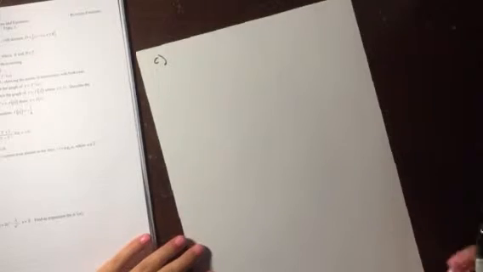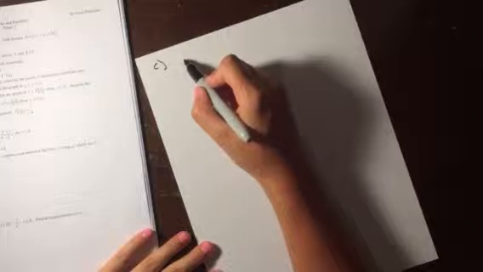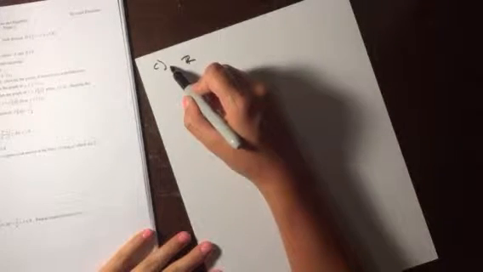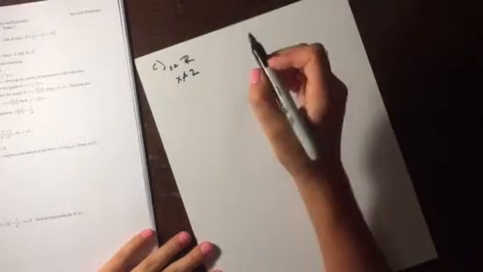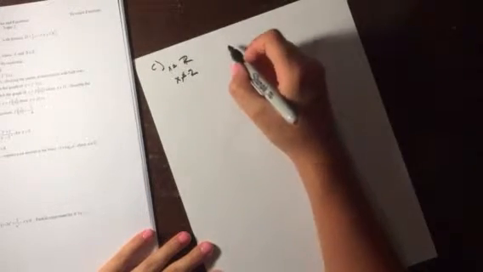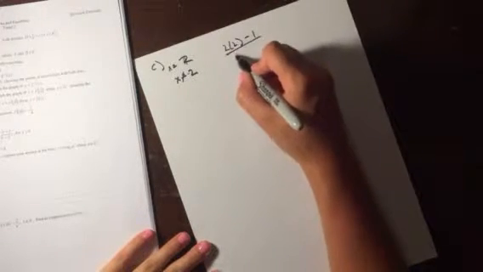Next, we're going to move on to C, where it says state the range of f with reasoning. So here you can just plug the function into your calculator and see it, or you can just look at the equation and see that it is equal to all real numbers, but x cannot equal negative 2, because where x equals negative 2, it is undefined.